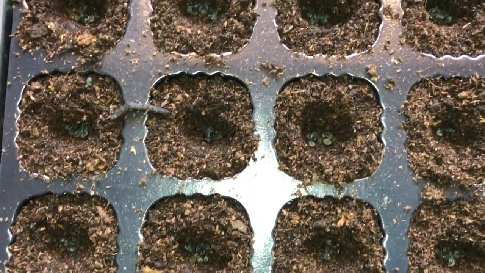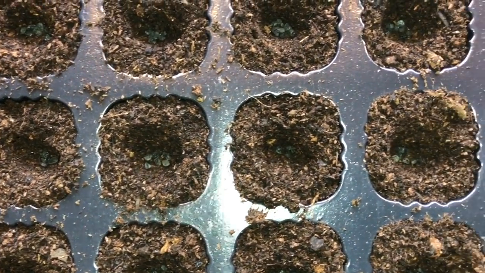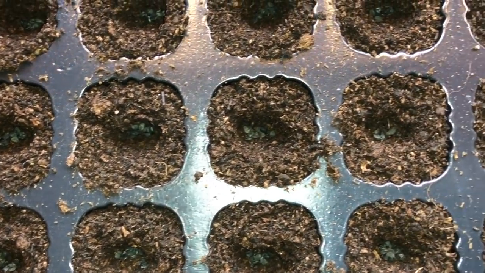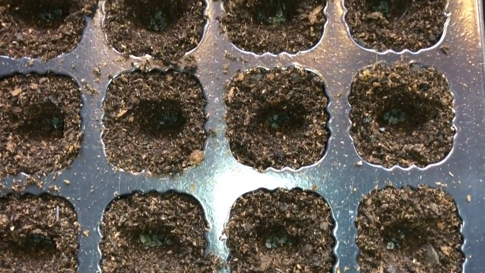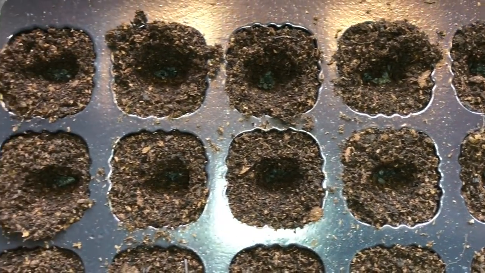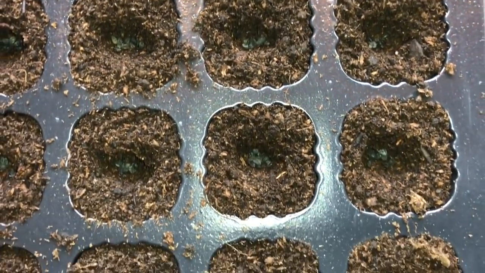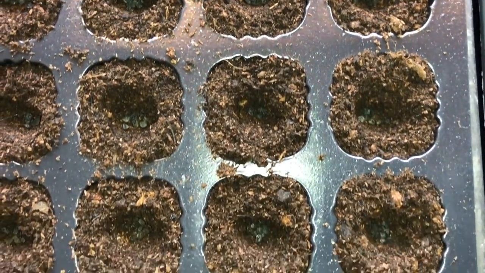Anyway, while I'm doing this, it's worth noting that not every one of these will germinate, so I generally aim for about 6 if I'm sowing 9, but I think I got them all. They're not actually green, these seeds, it's just the light from the phone.